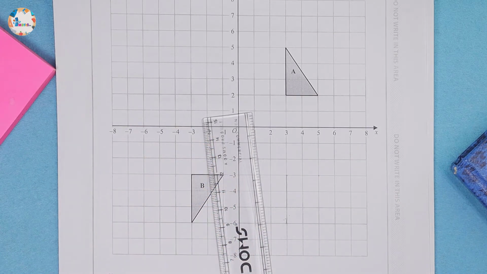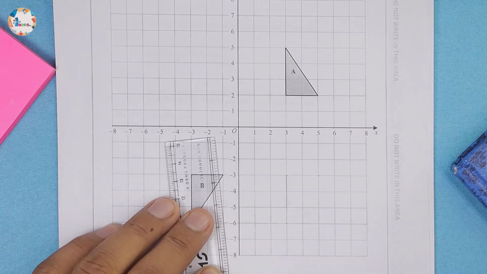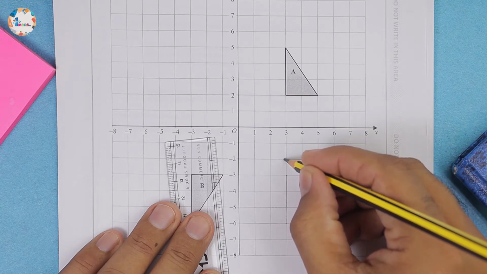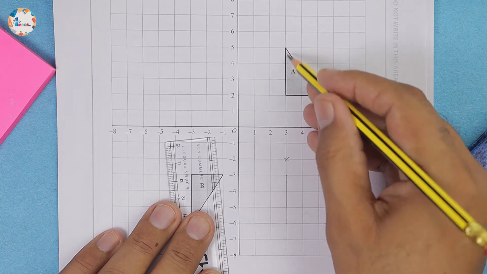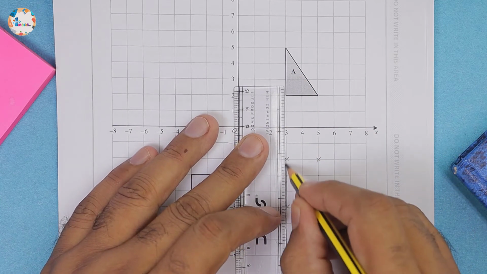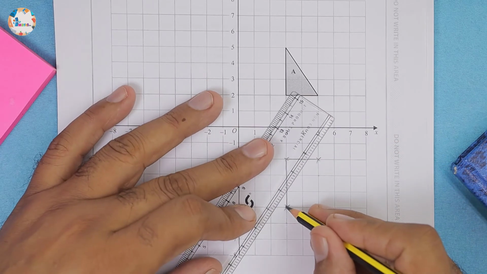So we can exactly identify the area. So 1 2 3 4. So it will be 1 point over here, second point over here, then 1 2 3 units, 1 2 3 units. So these will be the coordinates of the reflection of the triangle A.